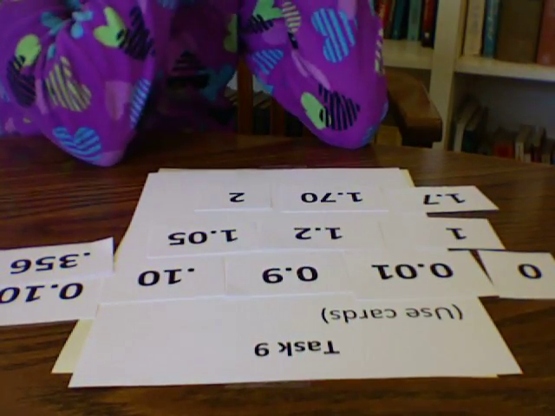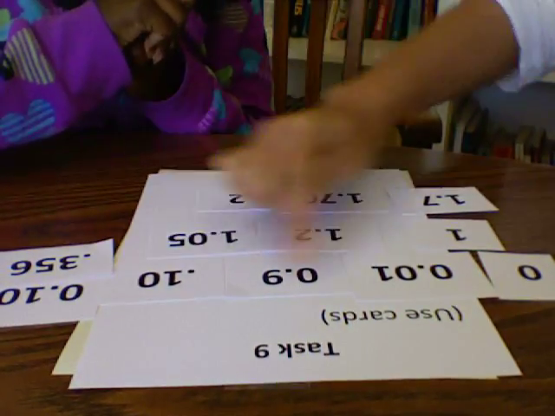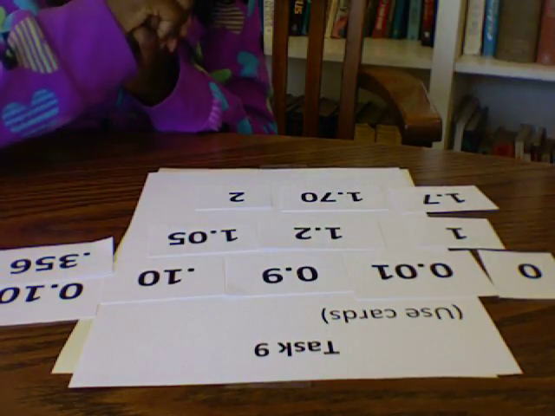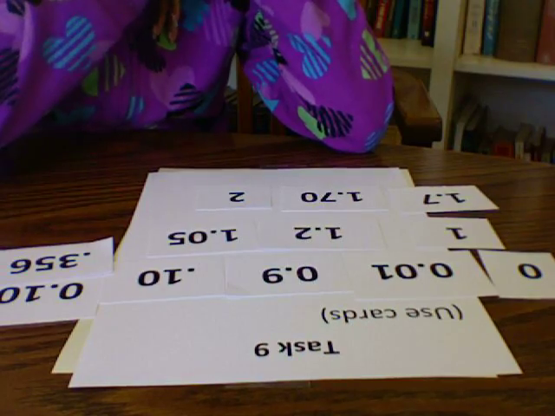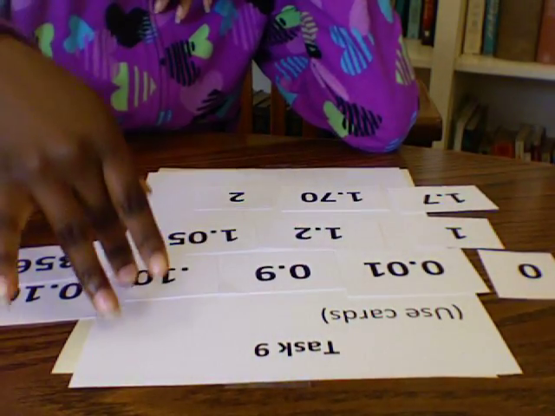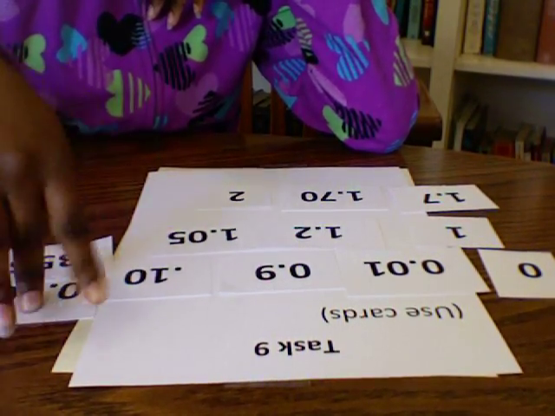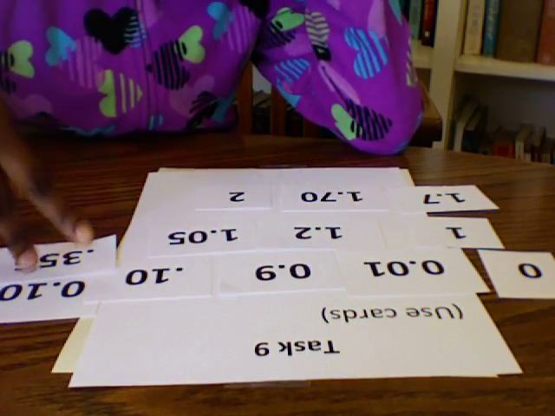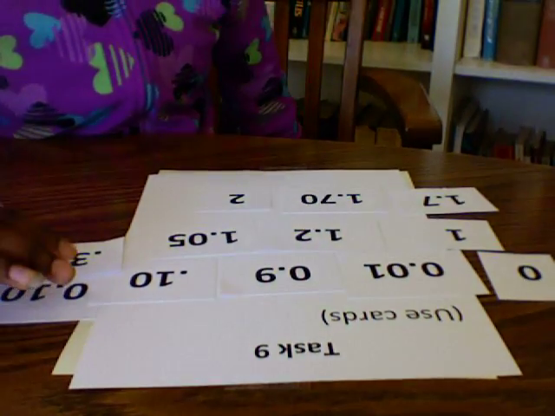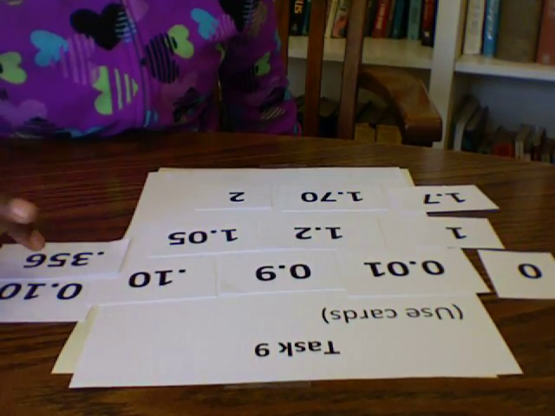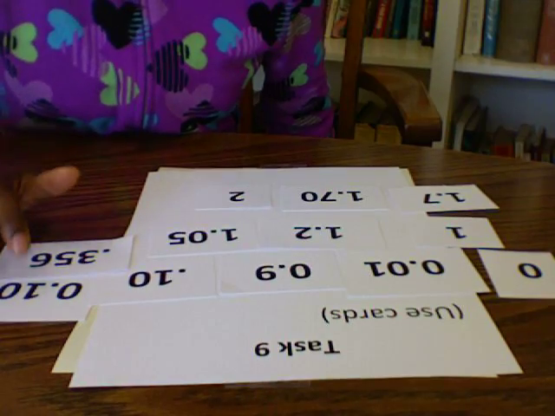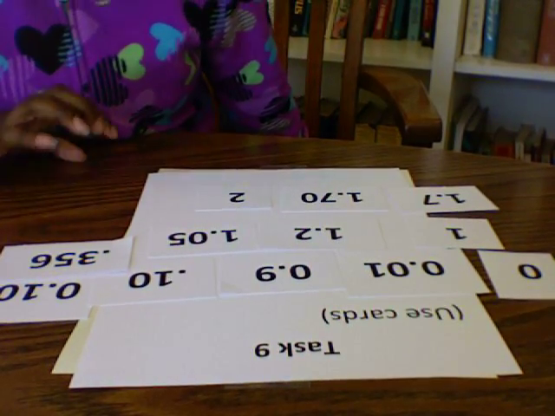Okay. And how did you know to put this row in order like this? Because, well, we start with the 0, and then 1, 9, 10, 10, and those are equivalent. And then the 3, because even though there's no whole number, this number is greater than 10. Gotcha.